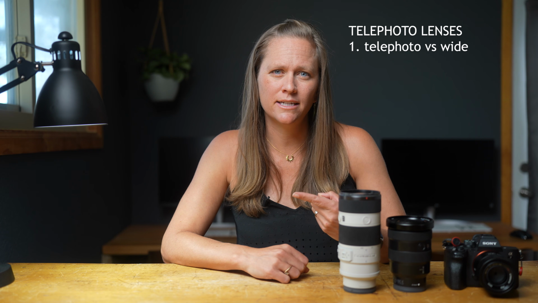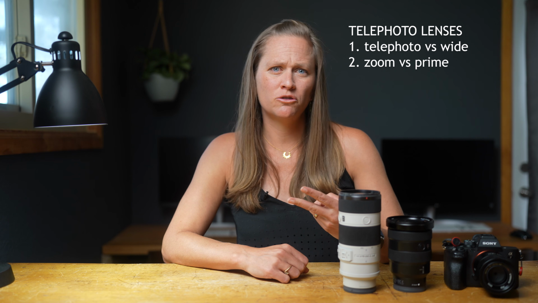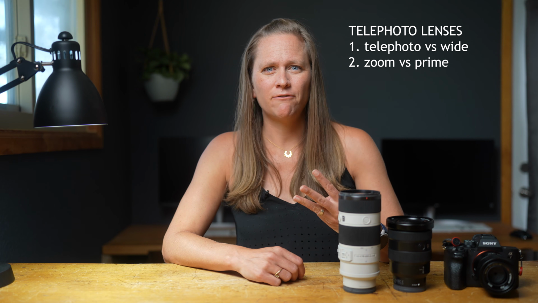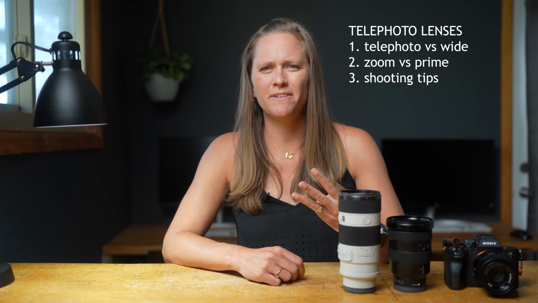I'll talk through the difference between a telephoto and wide-angle lens. Then I'll differentiate between zoom lenses and prime lenses and how they're related to telephoto lenses. And finally, as usual, I'll share some of my favorite tips on the subject and show you some favorite telephoto lens techniques.